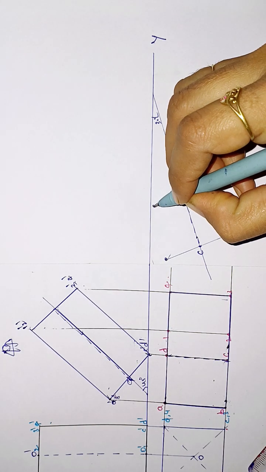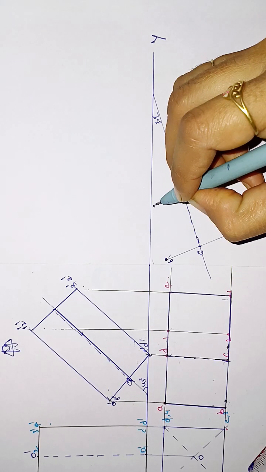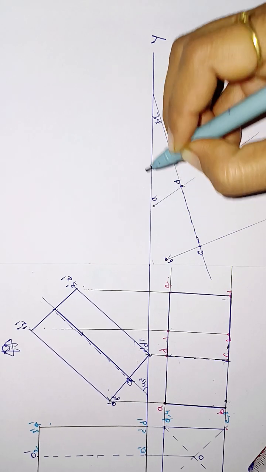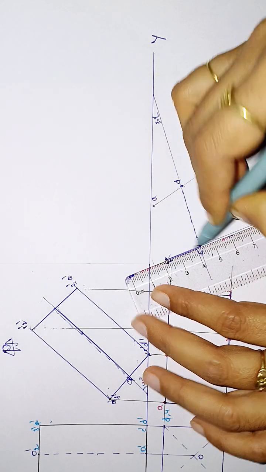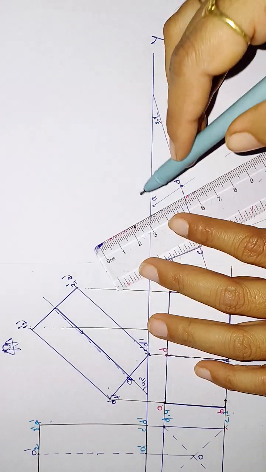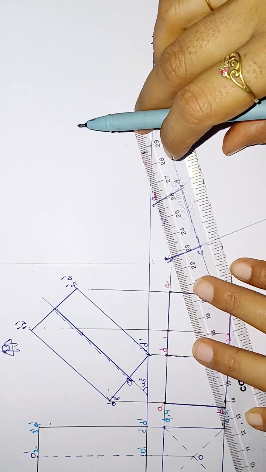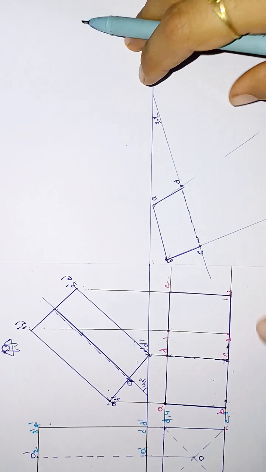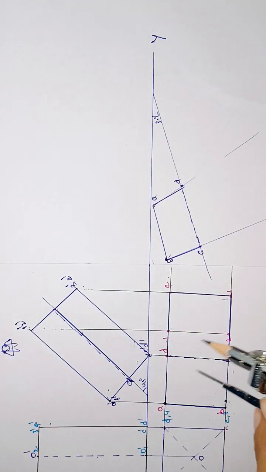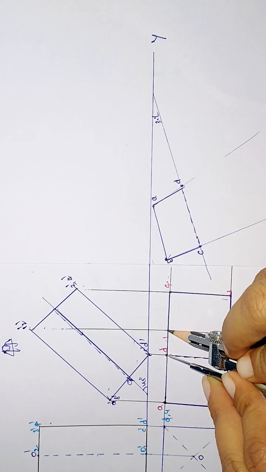Next, take a point from C to B and from D to A. Then you have to draw a dark line. Why? Because here C and D should be dark, and here also C and D. And then you have to join the line.